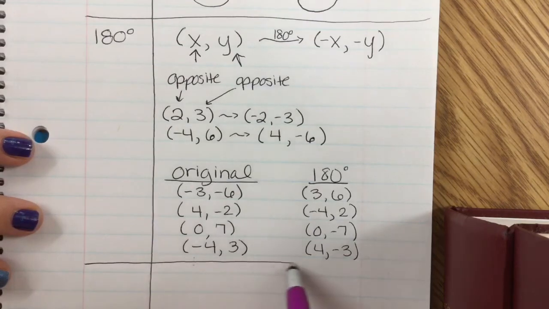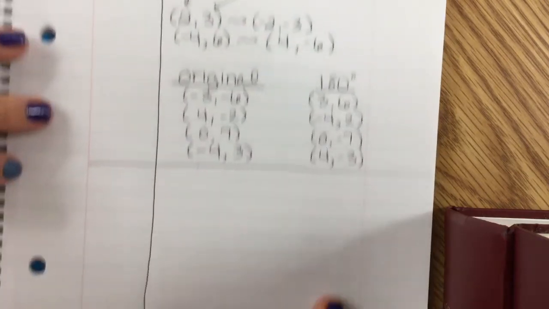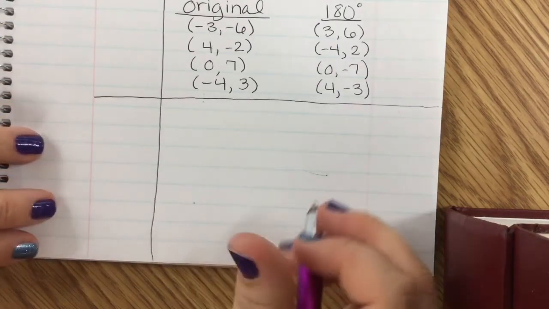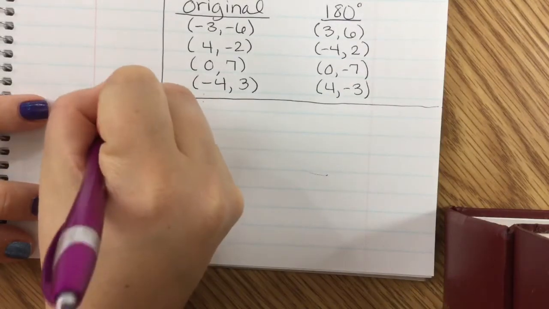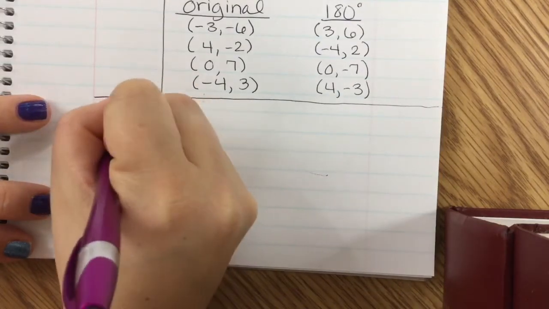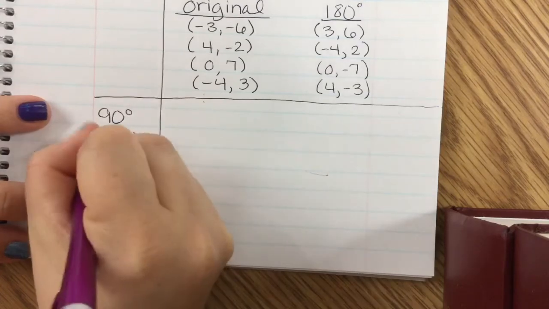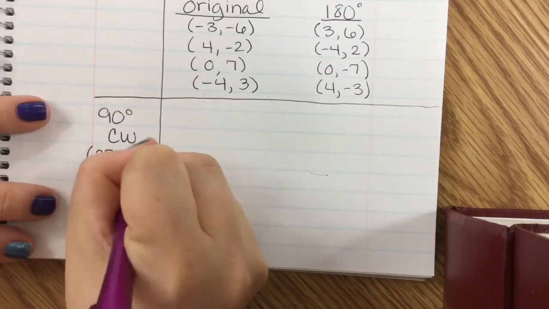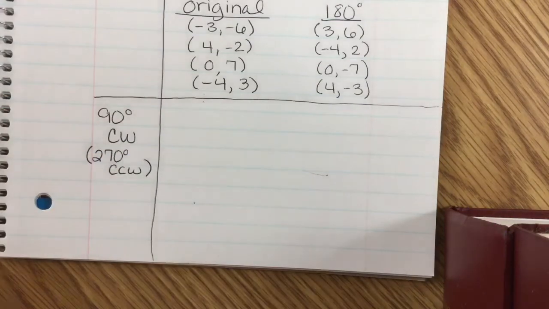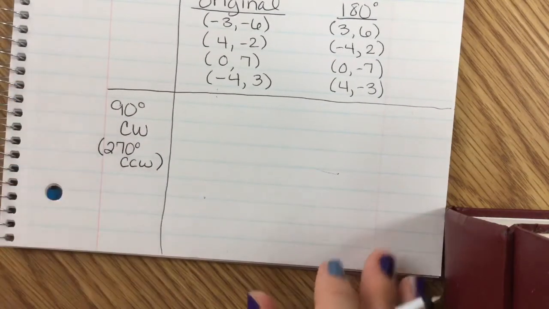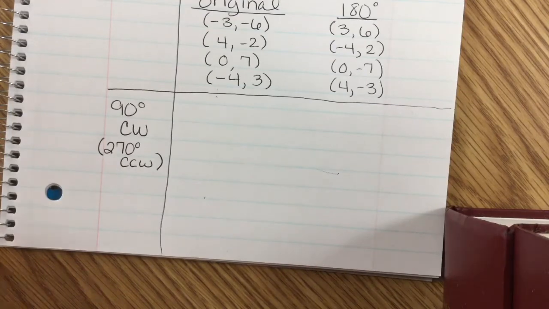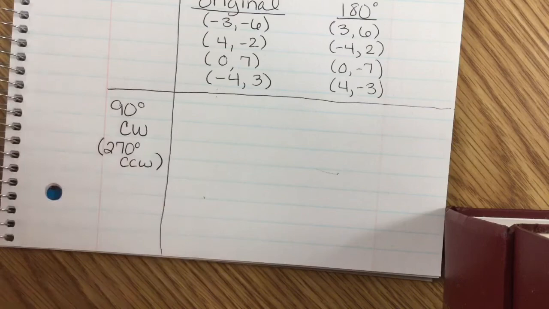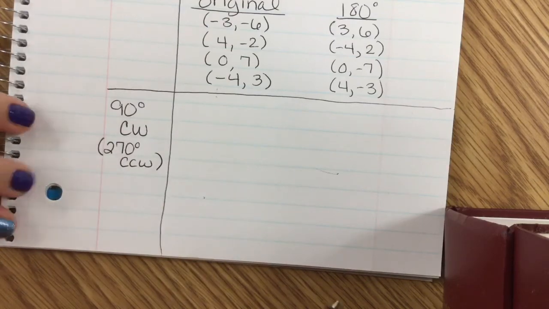All right, so the next one we're going to look at is the 90-degree clockwise rotation. This is sometimes referred to as a 270-degree counterclockwise rotation, but it kind of varies. I think more often lately we've been seeing the 90-degree clockwise, but this is what they used to say all the time, so it just might vary in what you see.